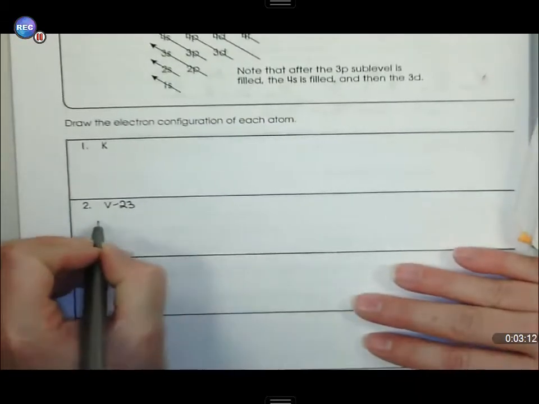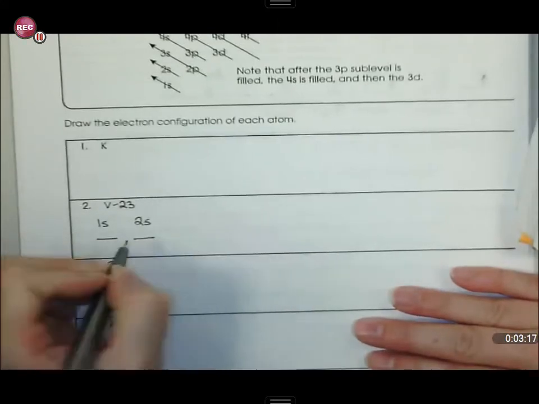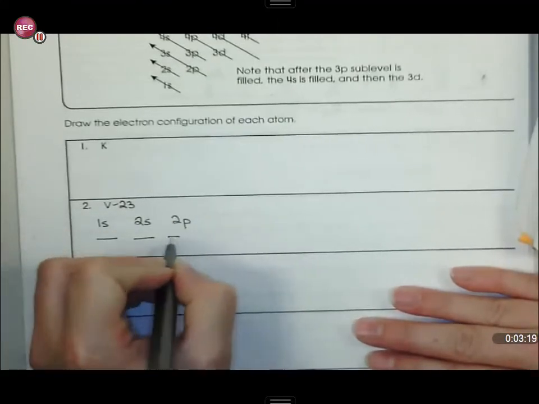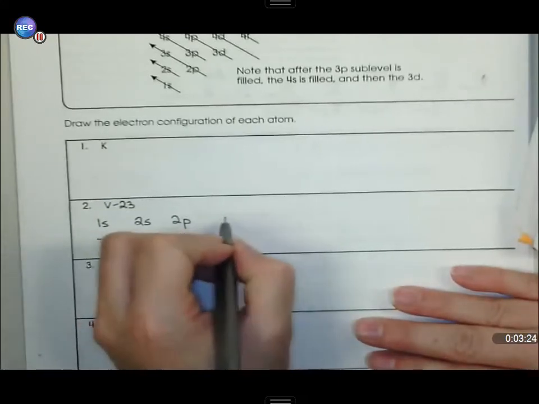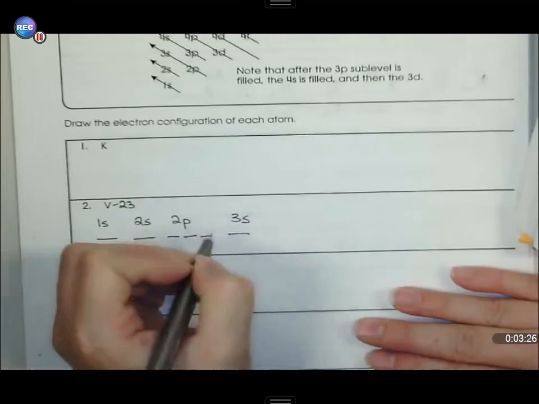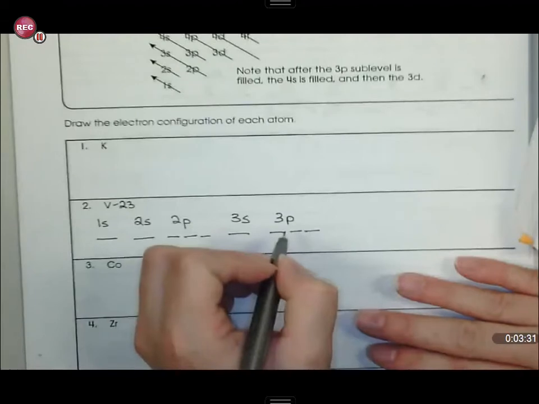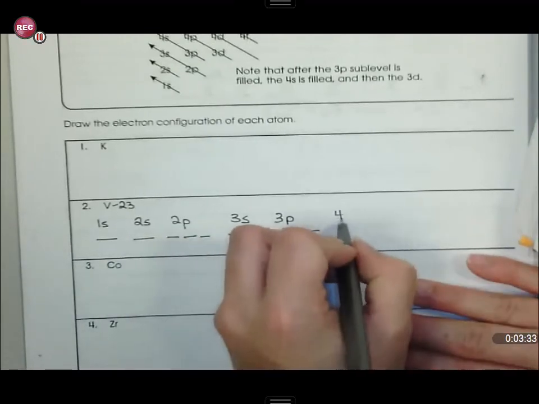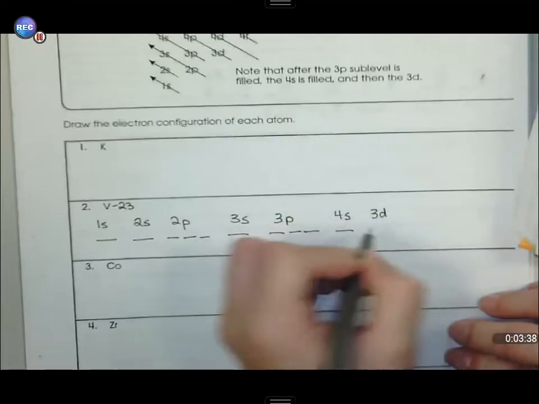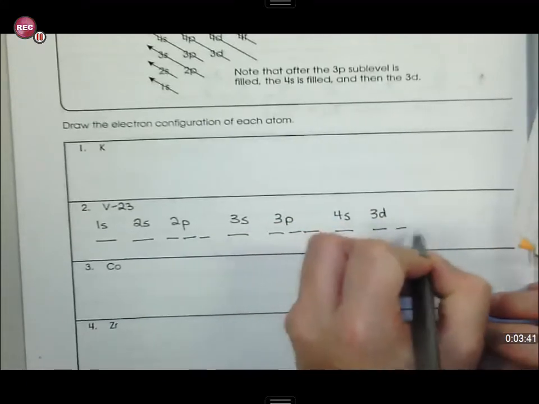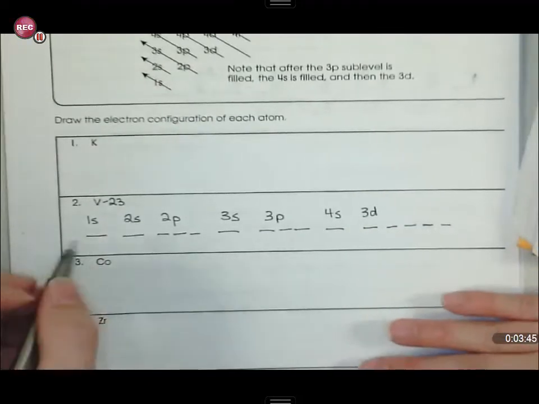Okay, so we're going to start with 1s. Then you're going to have 2s. 2p, and under 2p, remember there's 1, 2, 3. After 2p, there's going to be 3s. Then after that, we're going to have 3p, so 1, 2, 3. Then we're going to have 4s, which is 1. And then we're going to have 3d, which is 1, 2, 3, 4, 5. Okay, so let's go ahead and see if we've got enough.